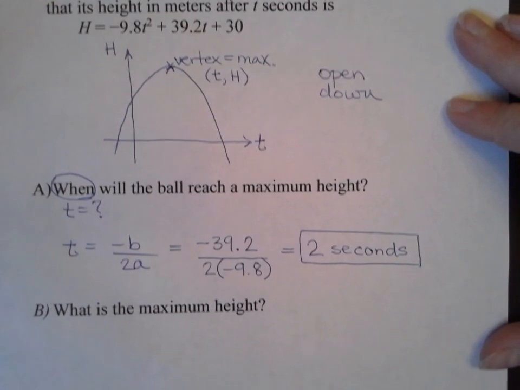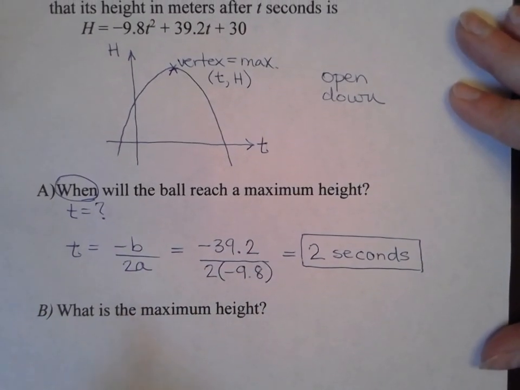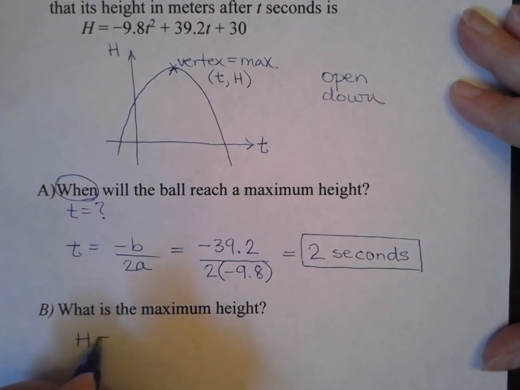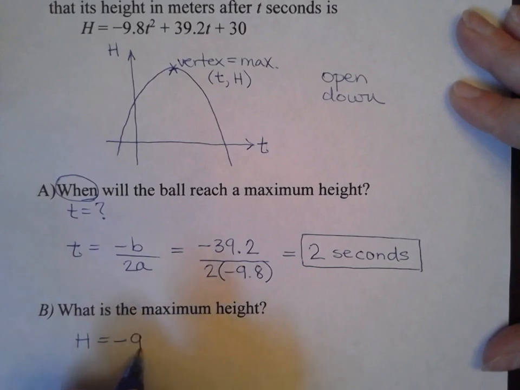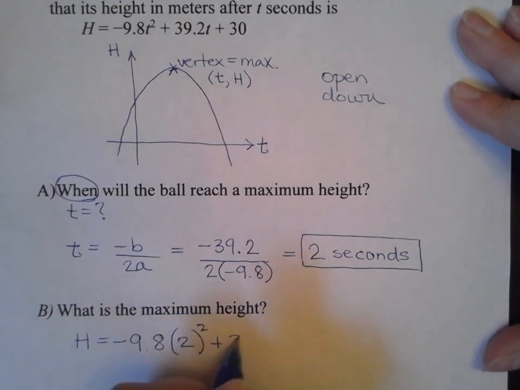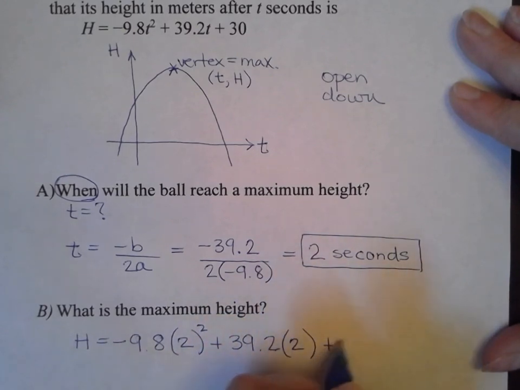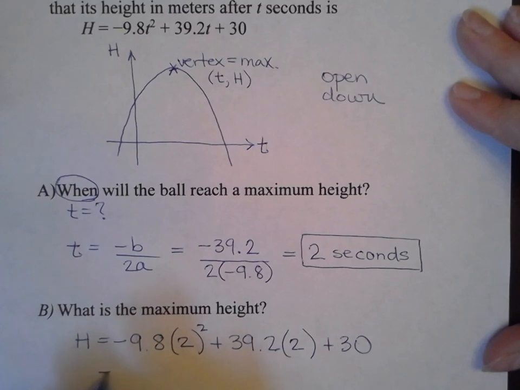What is that maximum height? Now I can plug 2 into my formula to find the maximum height. If you put this into your formula, you'll see that it comes out to 69.2 meters. You're home.